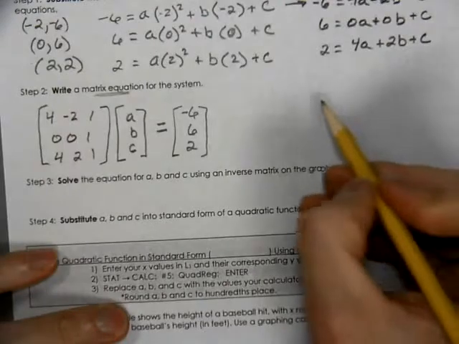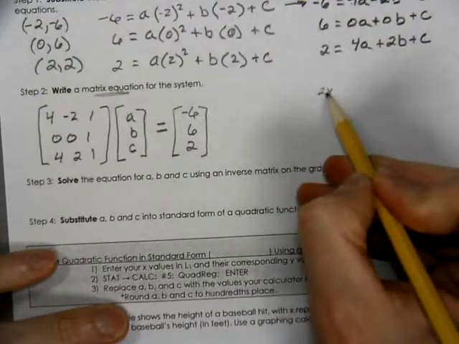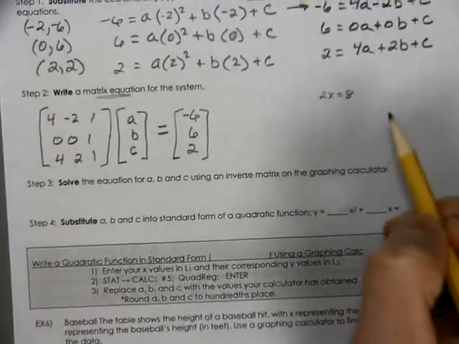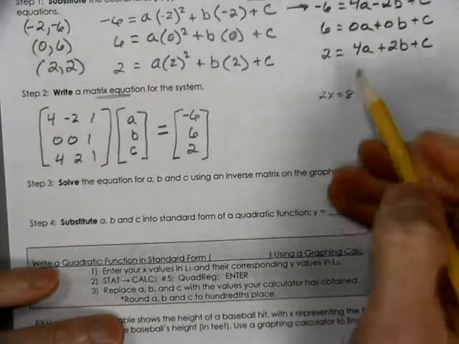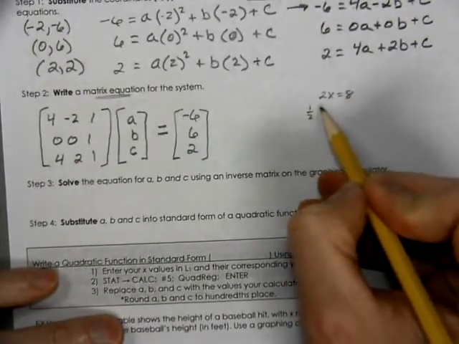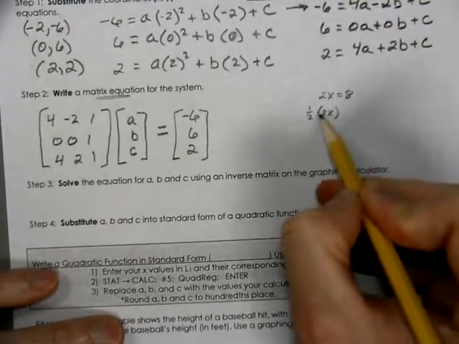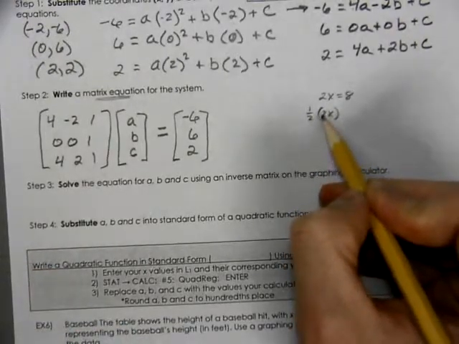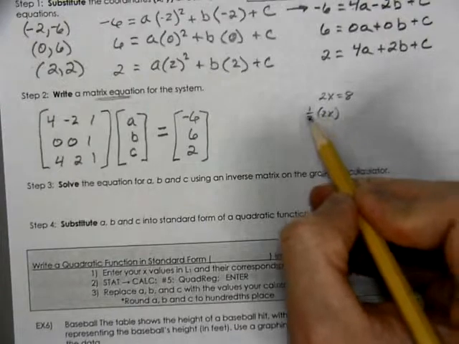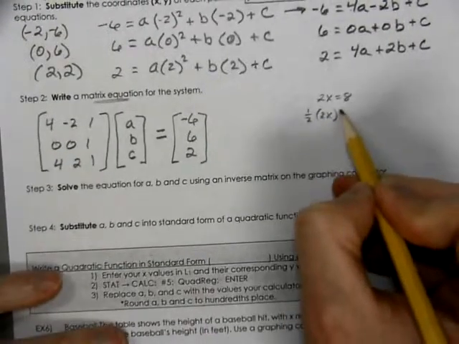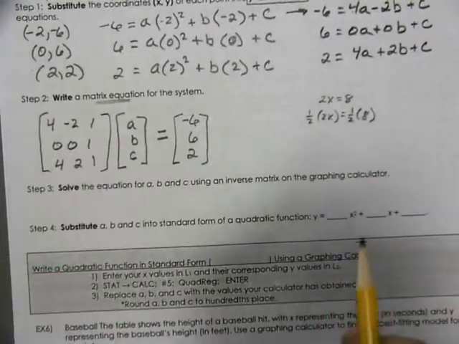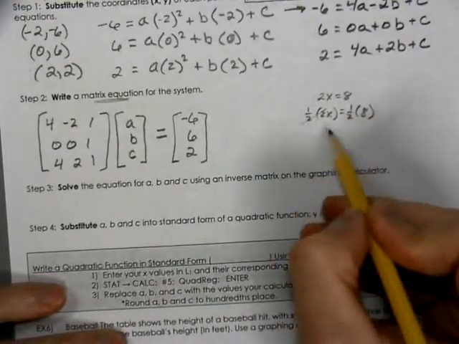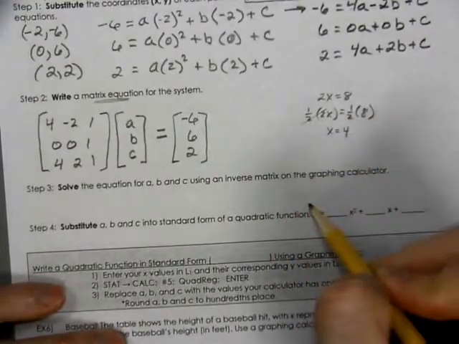If we were going to solve 2x equals 8, we could either divide or we could multiply by what's called the inverse. The inverse of 2 is 1/2, and we're going to also multiply that to the other side. So the 2's cross out and x equals 4.